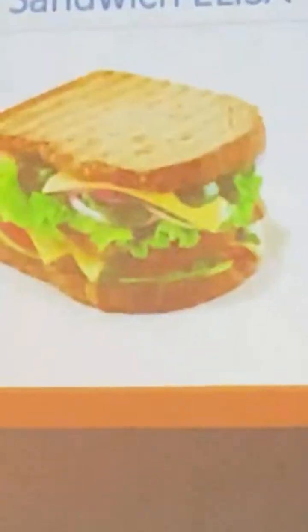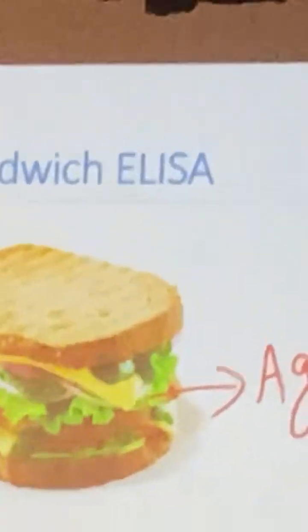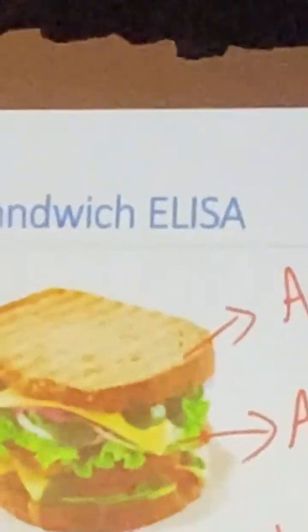Right. So next is your sandwich ELISA. It is very easy to understand. So sandwich. What is being sandwiched? The antigen is being sandwiched. These are the two antibodies. Okay. So this is the antibody coated well. We are adding the antigen. So antigen binds to the antibody. Then we are adding another antibody.